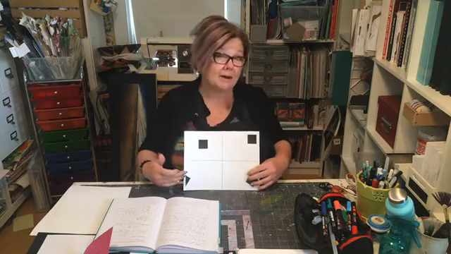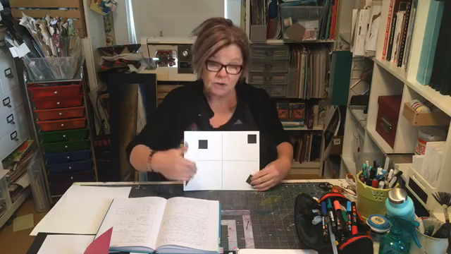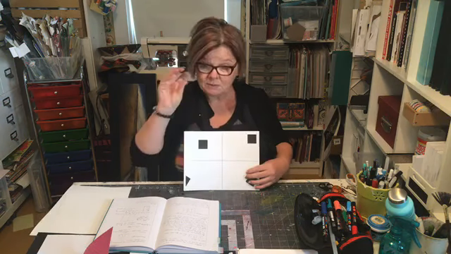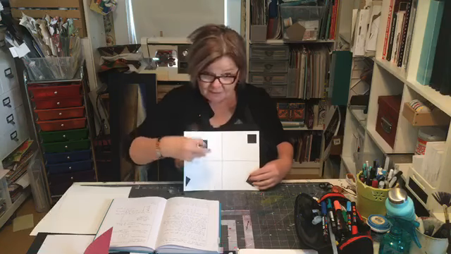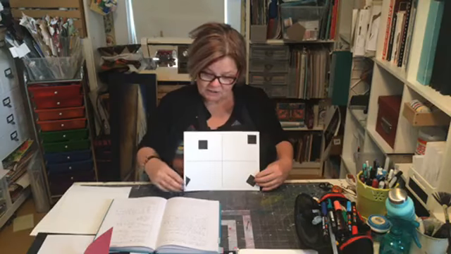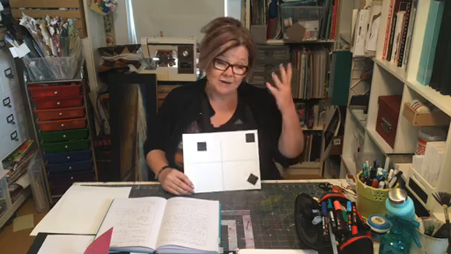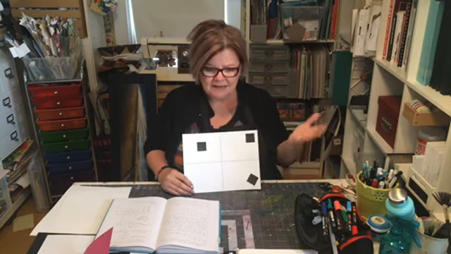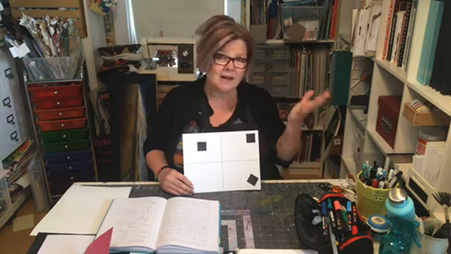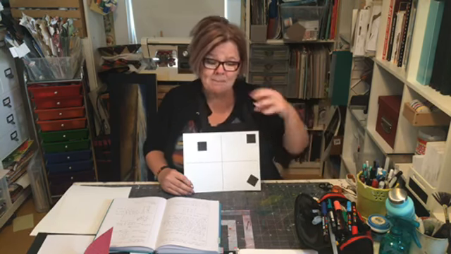So it really matters where you put your main subject or the most important thing in your picture. It really matters where you put it on the page, right? I can't tell you how many times people have come to me and said, oh, my painting's not working. I don't know why it's not working. I painted this beautiful picture of a sunflower.